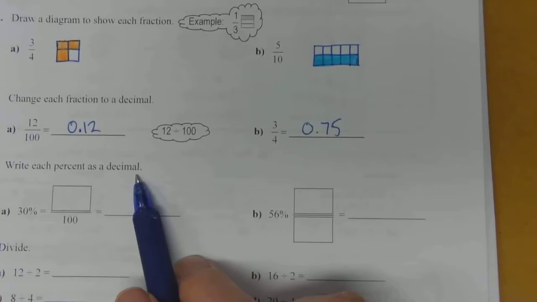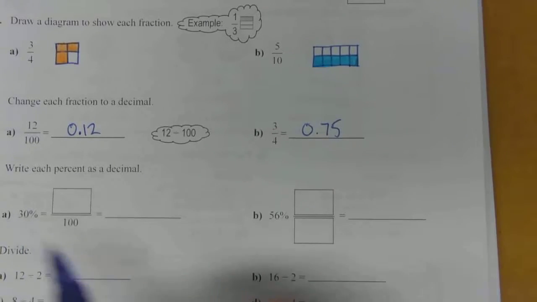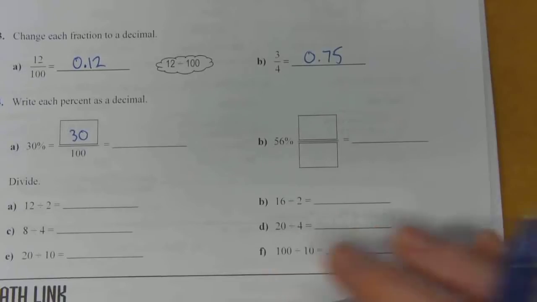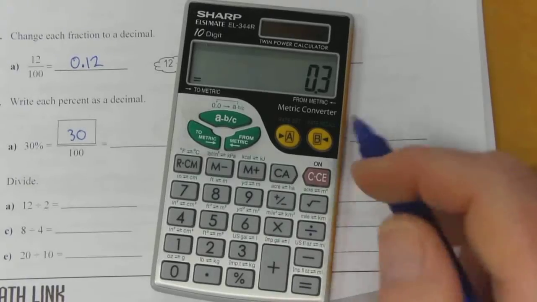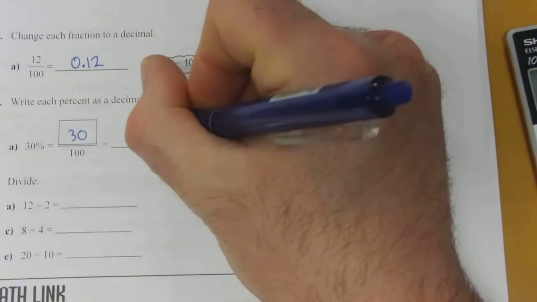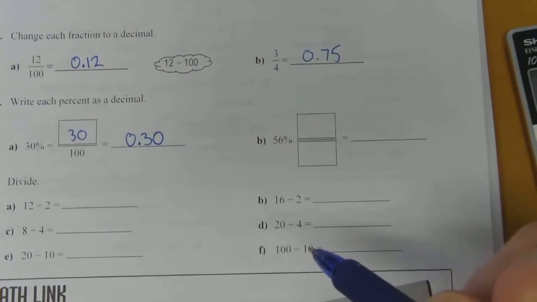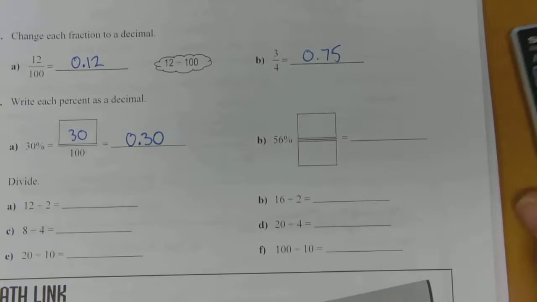Write each percent as a decimal. Well, the word percent actually means per 100. Cent means 100. So 30% means 30 out of 100. And again, to convert that to a decimal, 30 divided by 100 equals 0.3. Now, we're talking about 30%. This is correct, but I'm just going to throw an extra 0 on there. It doesn't change the value. It's just a reminder that we were talking about 30%. 0.3 and 0.30, exact same number.